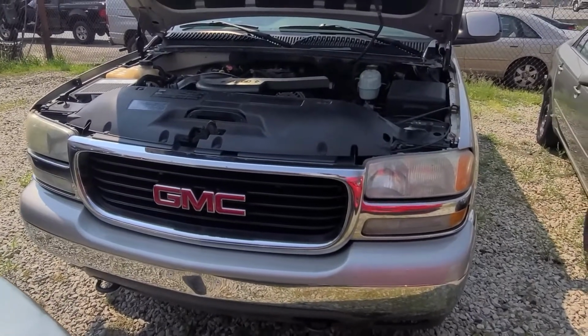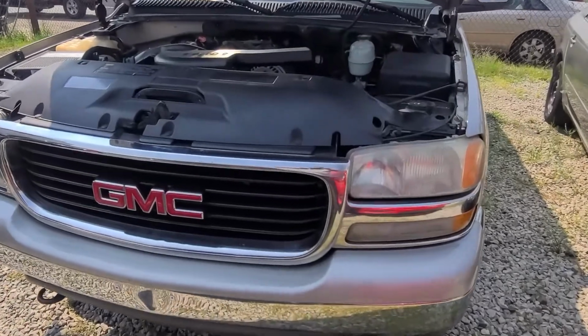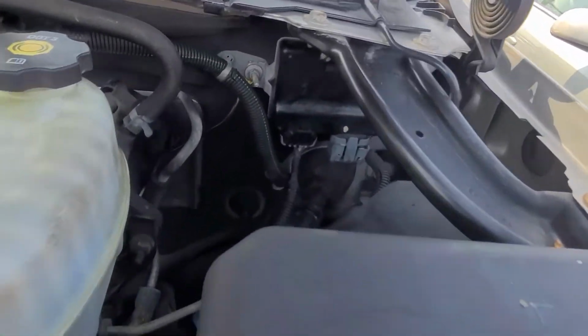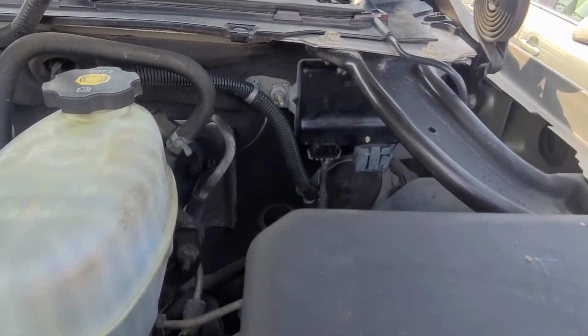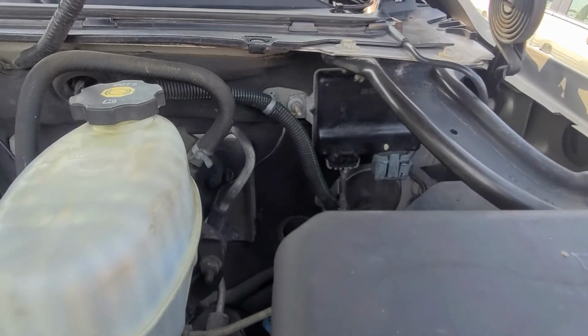Good afternoon. Next in line is a 2004 GMC Yukon. Customer complaint, no throttle response. I'm here at this local used car dealer, and they gave it to a mechanic.